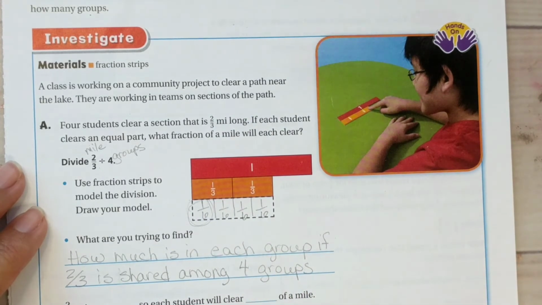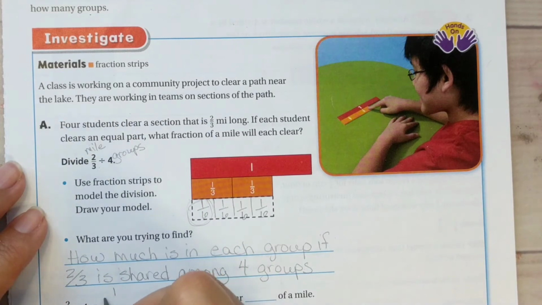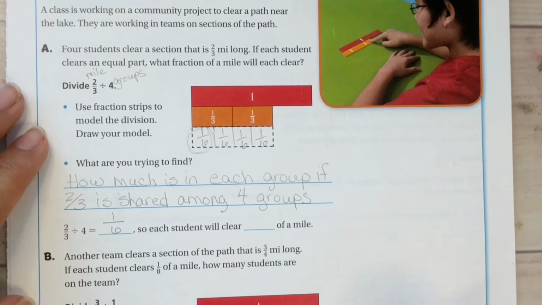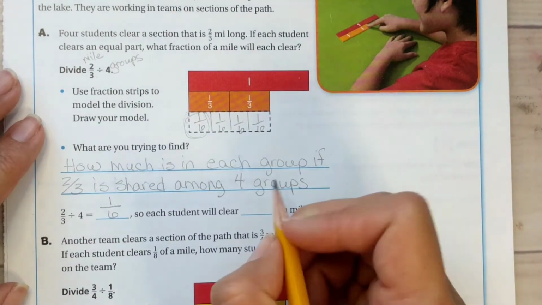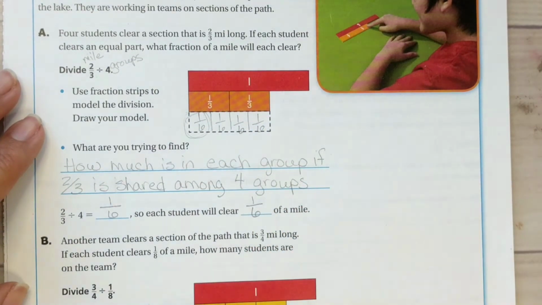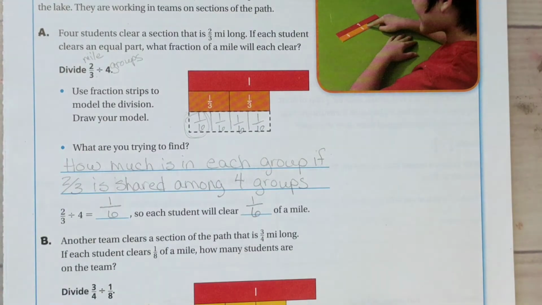Well, what did we discover? It was 1/6. The answer is 1/6. So each student will clear 1/6 of a mile.